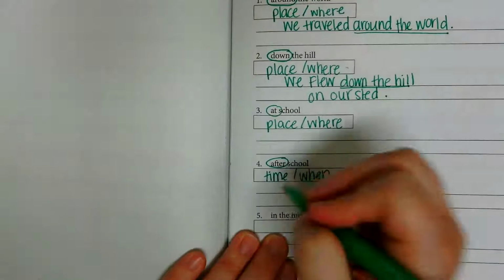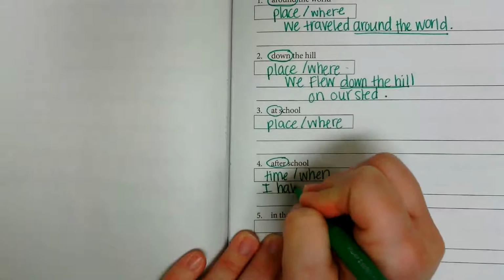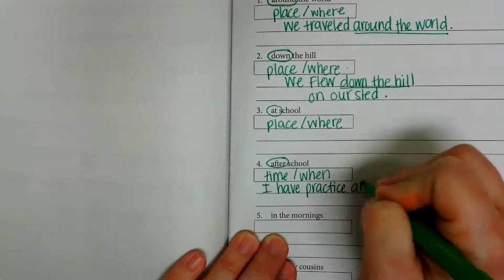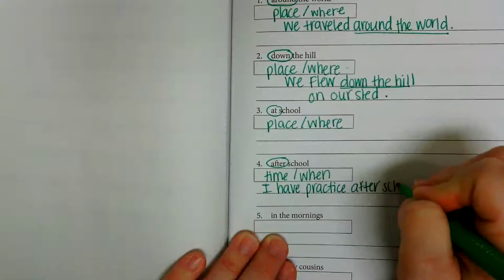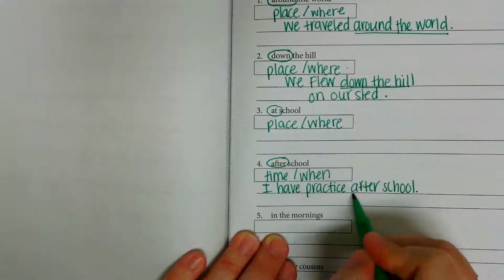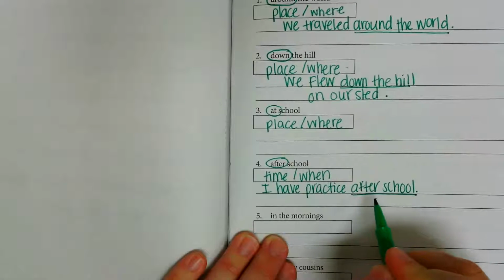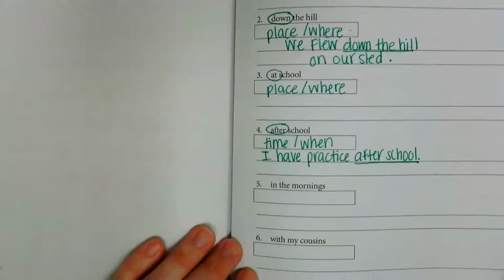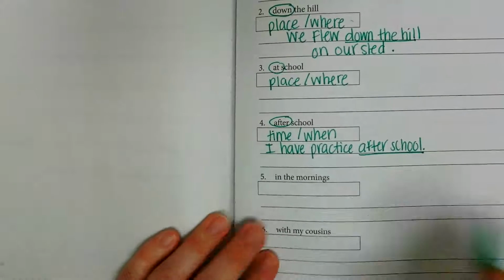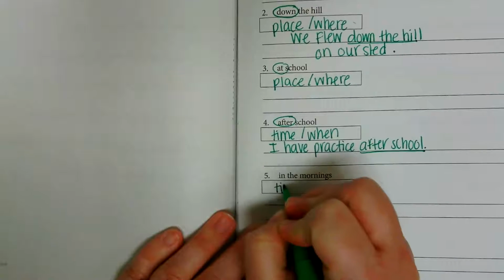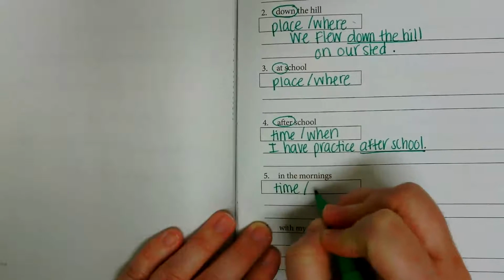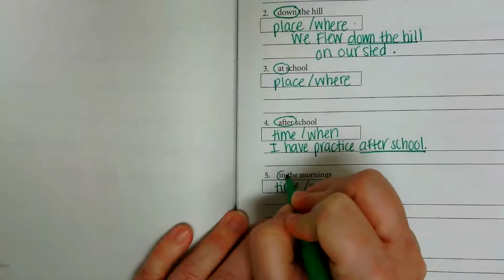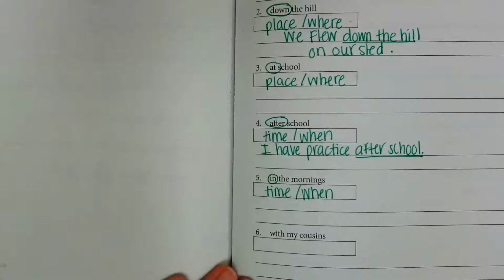So you may say something like, I have practice after school. So after school is your prepositional phrase, and it answers that question of time or when. So when do I have practice? After school. All right, in the mornings would be the same. This discusses time or place. Oh, time or place, I'm sorry. Time or when. And in, the first word in our phrase, would be our preposition.